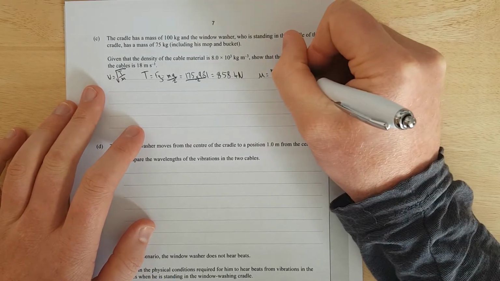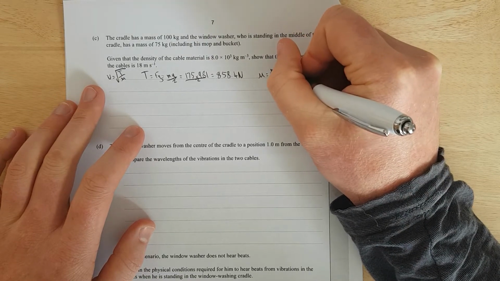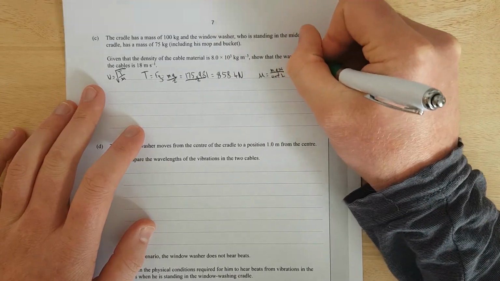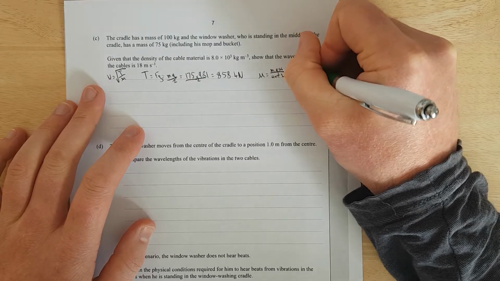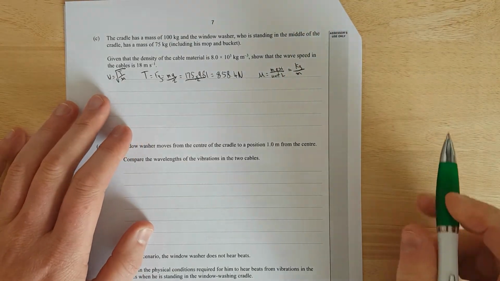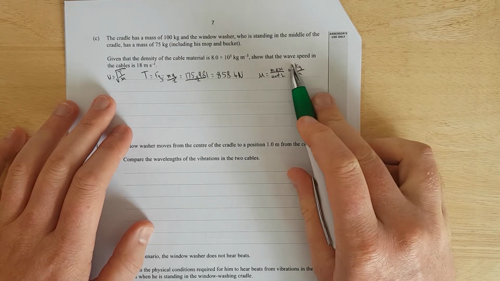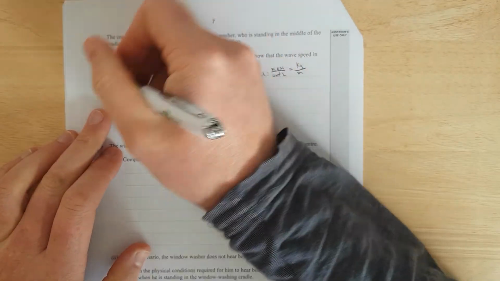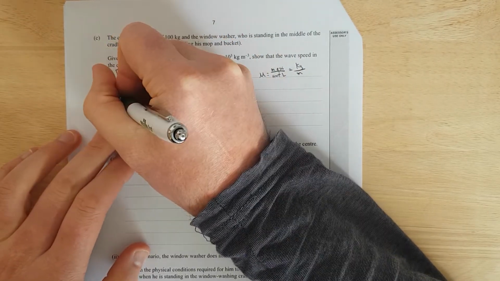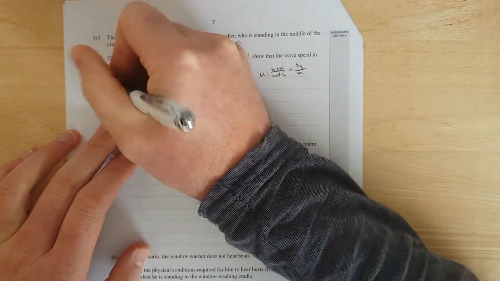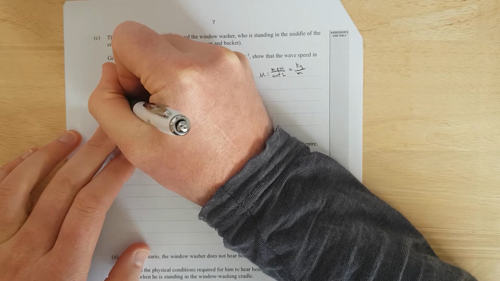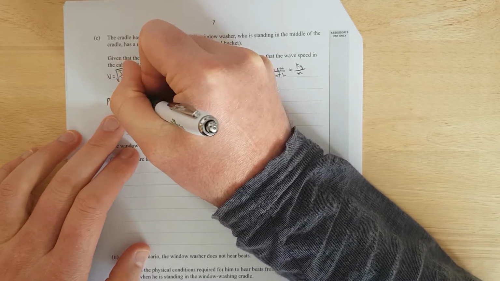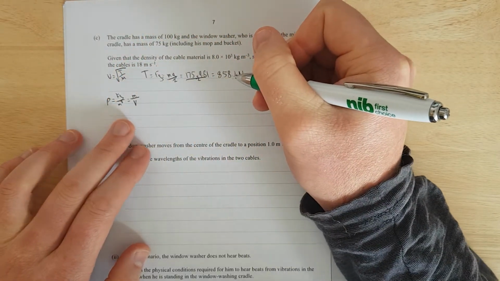So mu is essentially mass per unit length. I'll just call it mass per unit L, which in terms of units is kg per meter. What I need to do is find out how many kilograms are in a meter of the wire. We'll write down the definition for density, because we've got that. Density is kg per meter cubed. I write the units first, and then the formula, which is mass over volume.